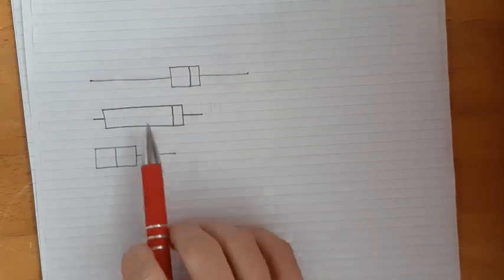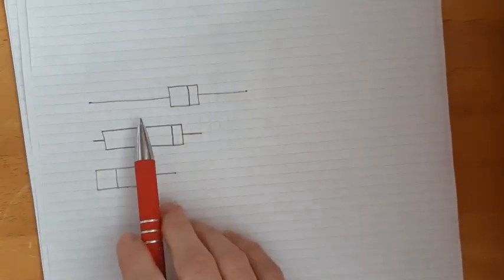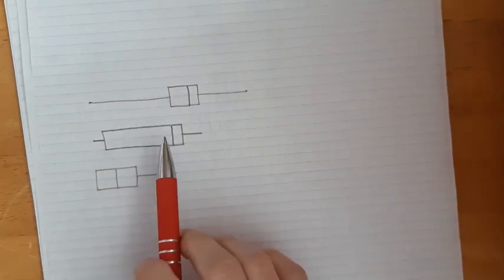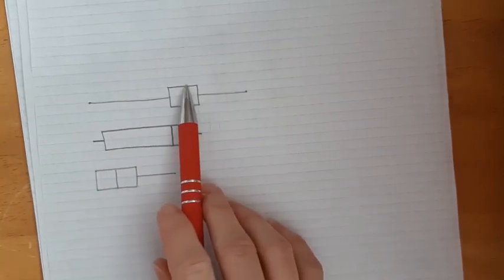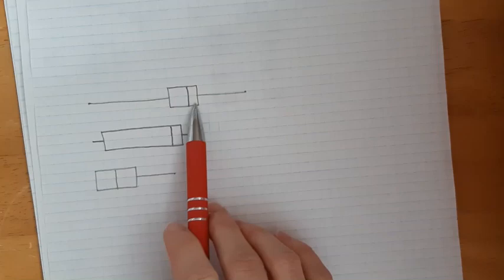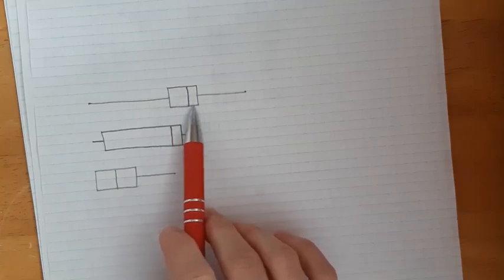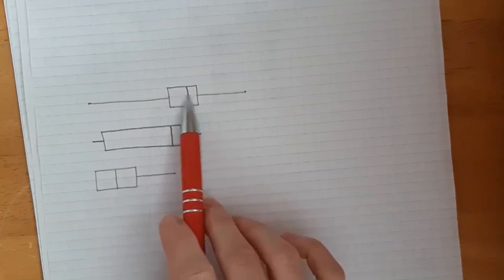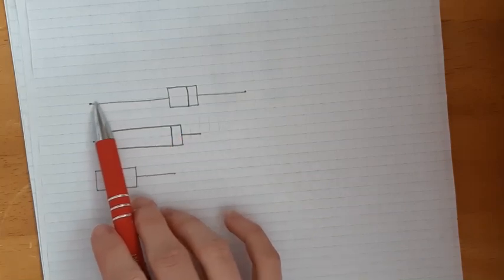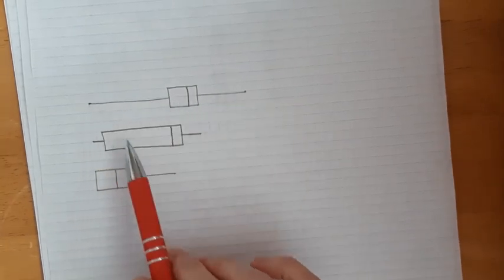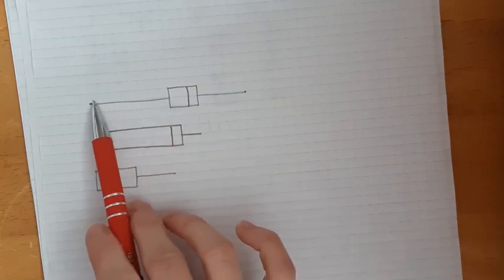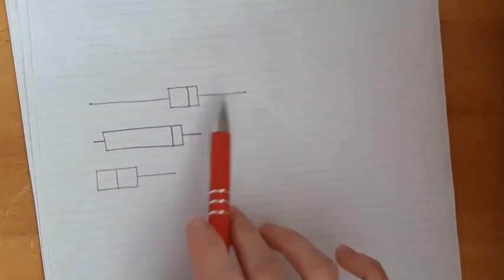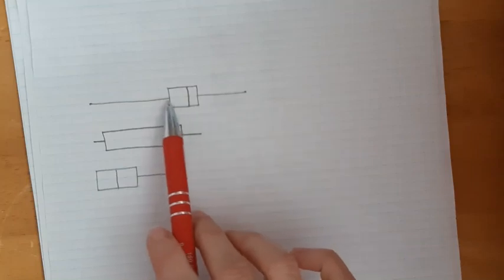And I've done a few examples down here just to discuss what the box and whisker plot means. So if we look at this first one, remembering the box represents 50% of the data, you can see that the middle 50% is pretty concentrated. That box is relatively small compared with the whiskers that go out on either side. You can see that the lower 25% of the data is much more spread out than the upper 25% and the middle 50%.